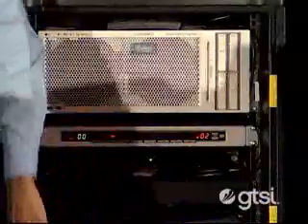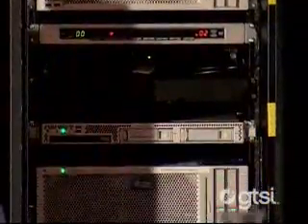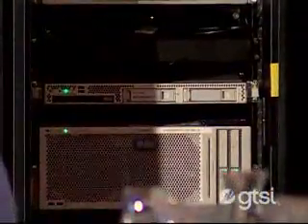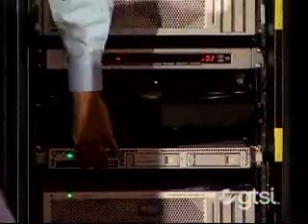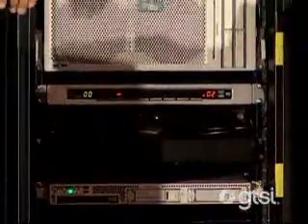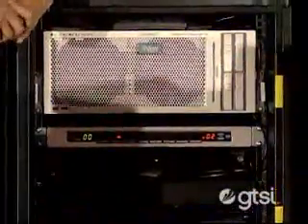Everything's connected into our SAN down at the bottom. And the only other thing that's in the rack, besides some switches and things like that, is our license and management server, which I'm connected to at the moment.